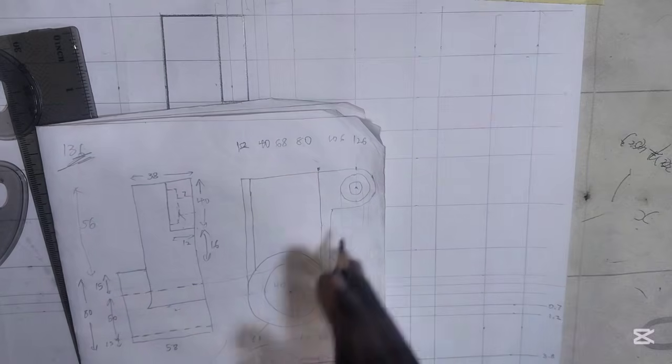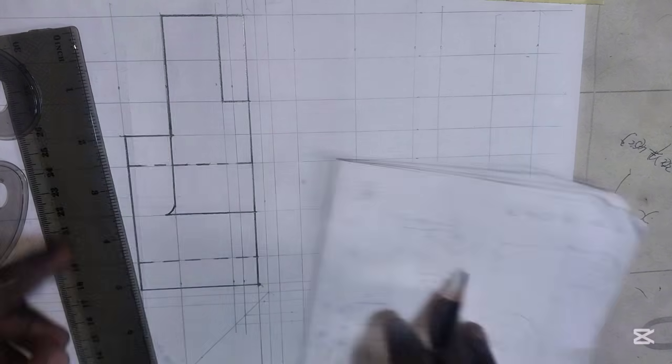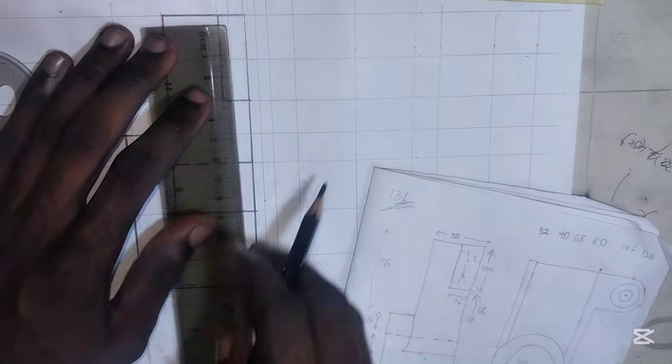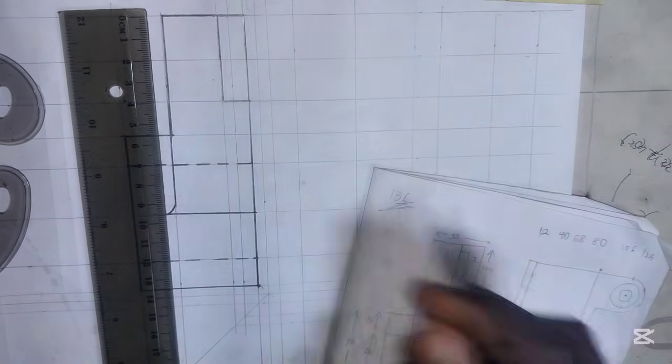But this middle circle is of diameter 2.5, that's radius 1.25. Okay, I will leave this place. When I'm done with the front view, I will get the broken line that's supposed to be here.